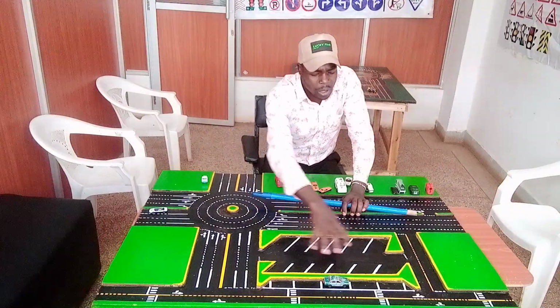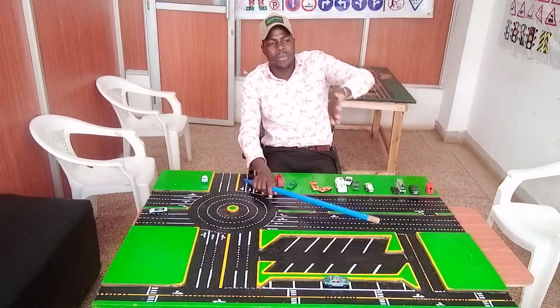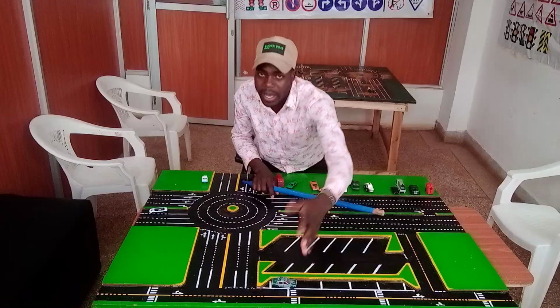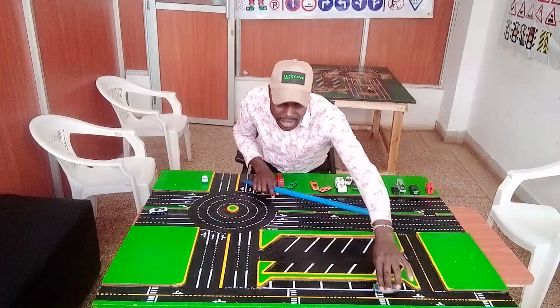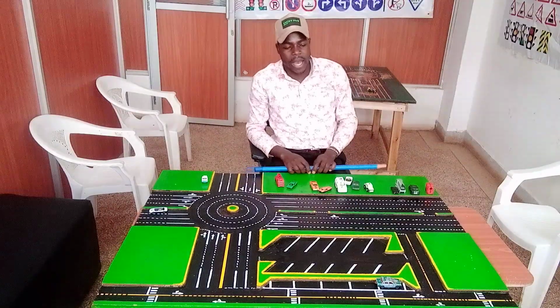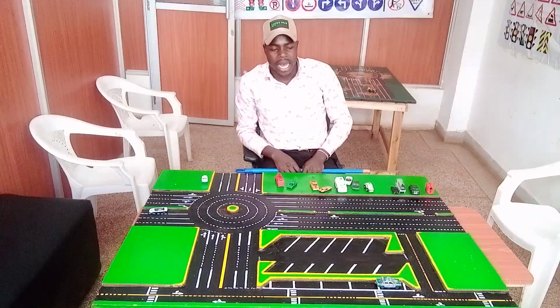Remember, we said that angle parking starts from far left, but flash parking starts from anywhere.